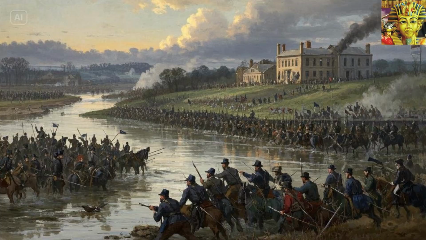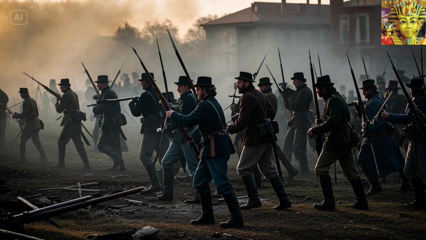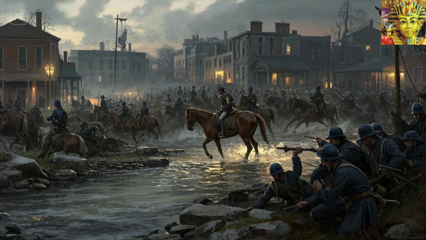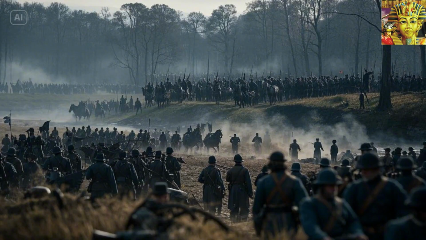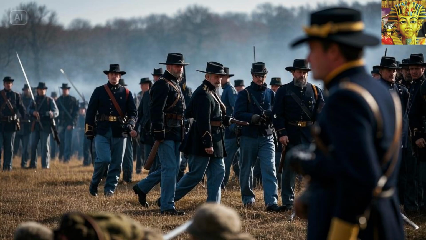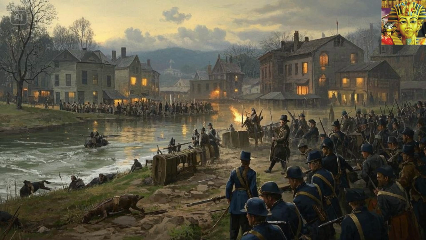However, the long-term effects of the Battle of Fredericksburg also contributed to the eventual Union victory. The lessons learned from the battle influenced the development of new tactics and strategies that would be employed in subsequent campaigns. The Union's ability to adapt and overcome the challenges posed by the Confederacy's defensive positions ultimately played a crucial role in securing victory.